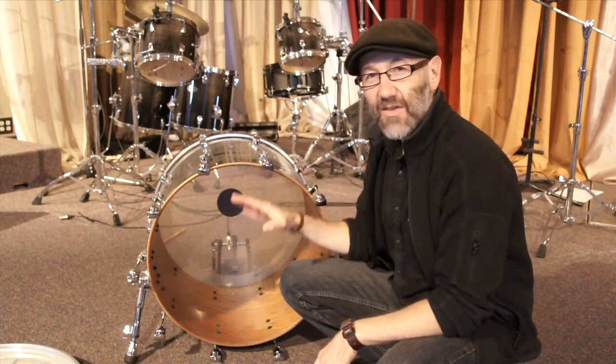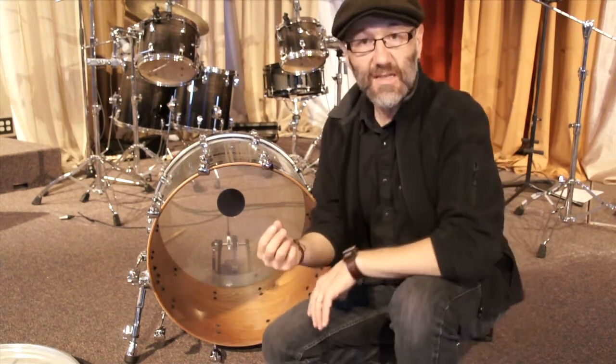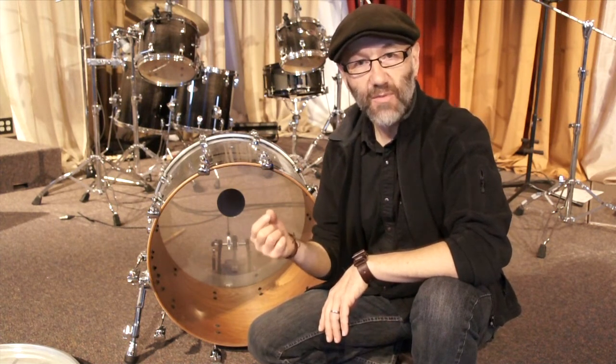Now, in the design of the bass drum, when these companies design these things, they choose the wood, they choose the diameter to give the drum a natural sound, a natural frequency, a tone it's going to produce. And it is important to make sure that the drum is tuned to produce that fundamental tone.